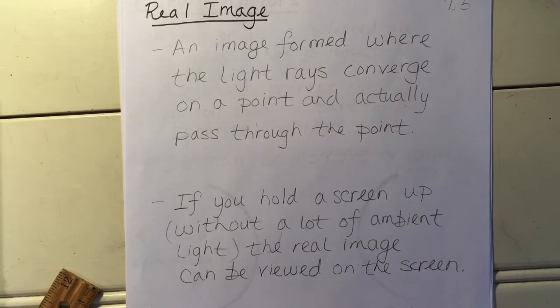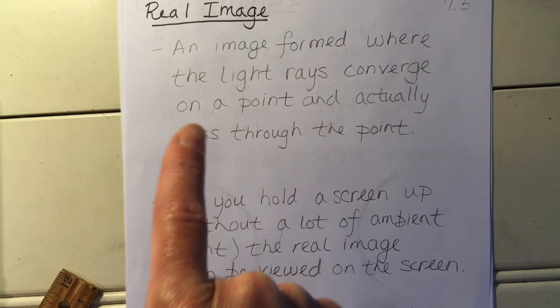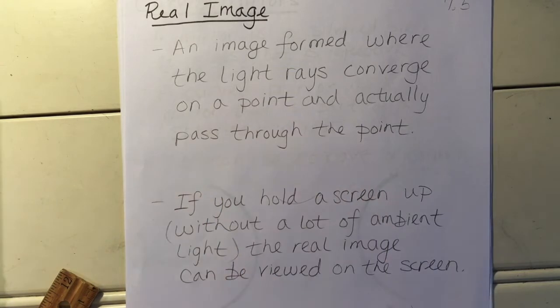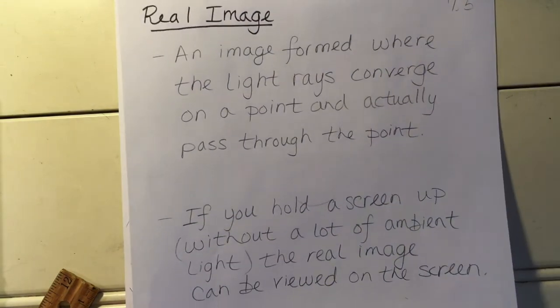And it's something that can be done, especially when you have an object that is self-luminous, and it gives off light, and you have the ambient light turned down, so you're in a darker room, and you can actually see the image on a screen or a white piece of paper or something held up. So this is a real image, but the point to realize is that the light rays really pass through that point. They converge on a point outside of the mirror, and the light rays really pass through it. Okay, I'm going to pause it there, and then we'll talk about curved mirrors.